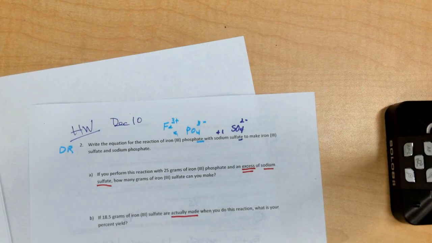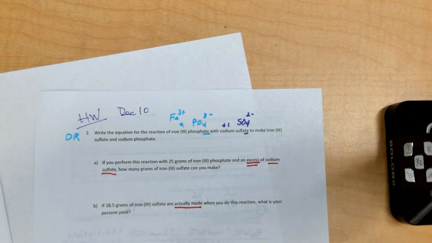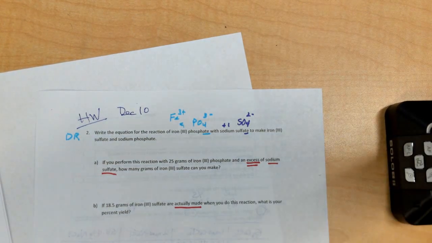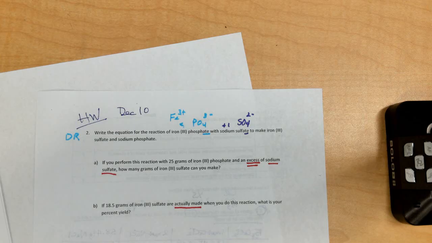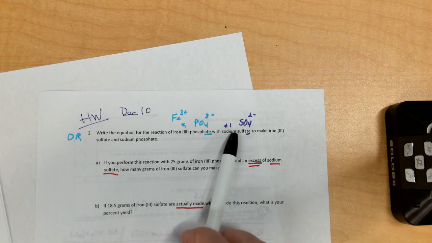Okay, on the honors chemistry worksheet that we had in class yesterday and you had to do for homework, let's look at problem 2. Write the equation for the reaction of iron 3 phosphate with sodium sulfate to make iron 3 sulfate and sodium phosphate. What you're looking at here is a double replacement reaction, because iron is going to end up with the sulfate.